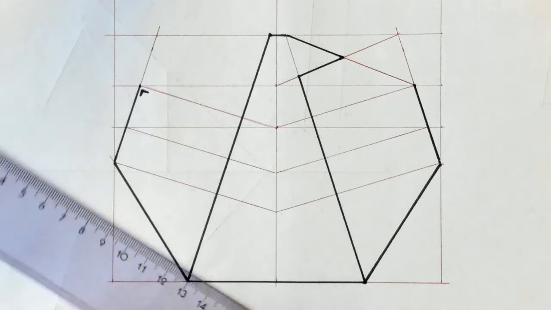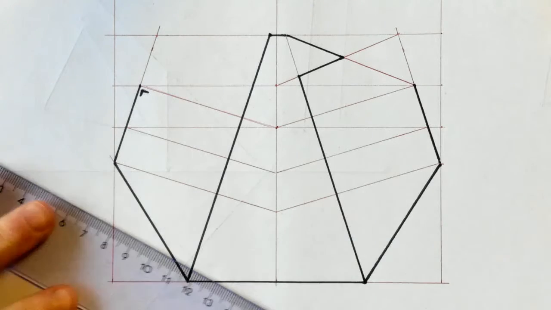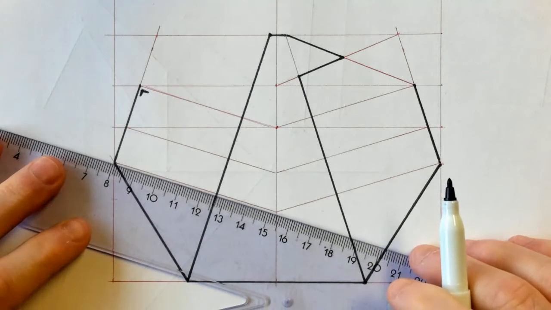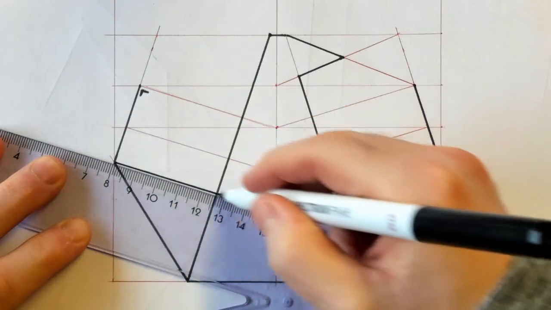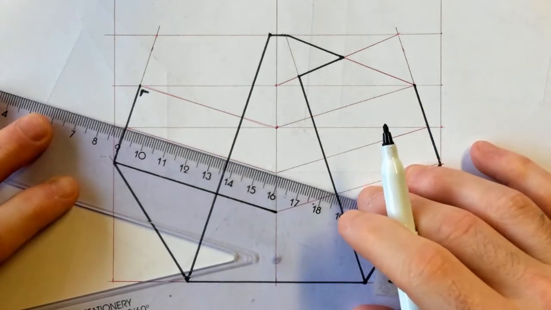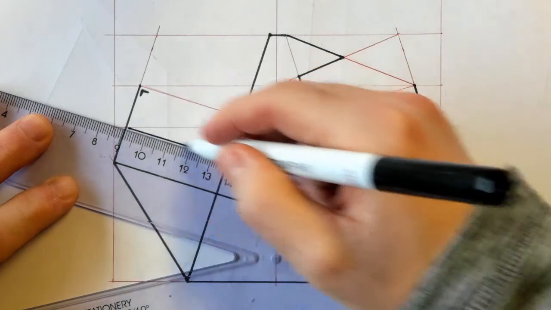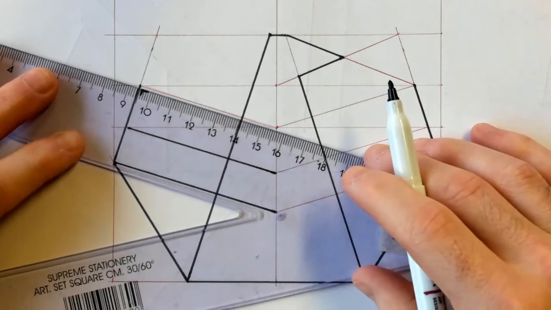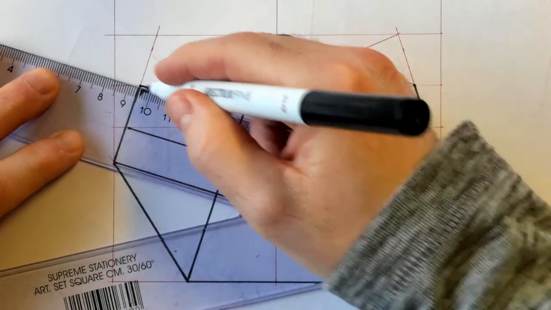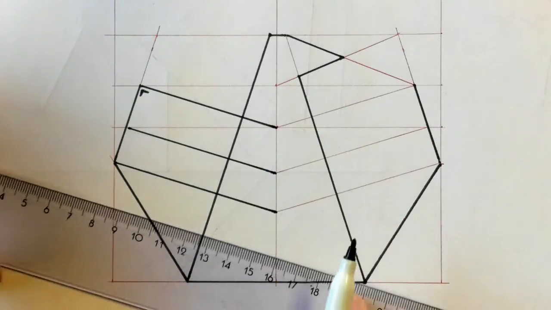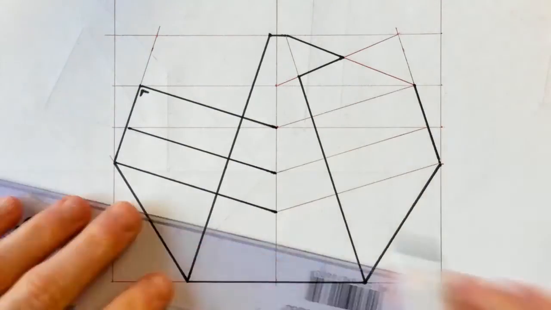Happy with that, and I'll heavy in my detail, so I know that's heavy in there, heavy in there, heavy in there. I'll do the same with the other side.